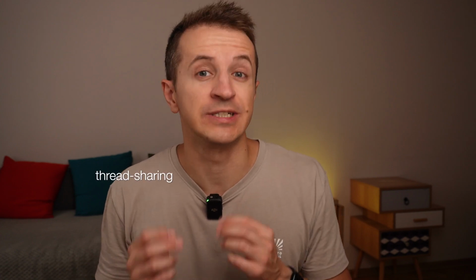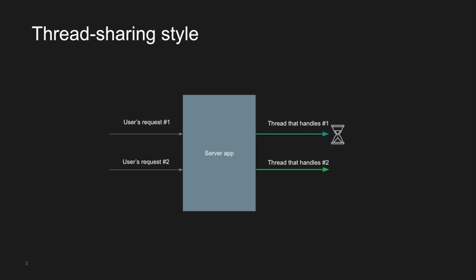A JVM thread is a wrapper around an operating system thread, and their number is limited. That means that at some point we'll run out of threads for handling requests. And in order to address this issue, the thread sharing style was introduced. When one thread gets stuck waiting for a response, it is returned to a pool so that it can be used to serve other requests. That is called a reactive way of programming.